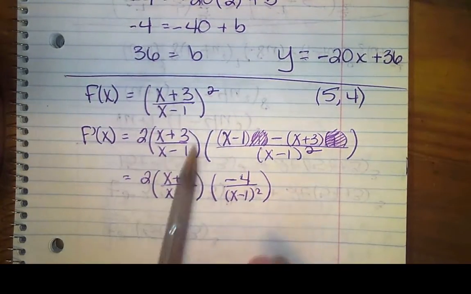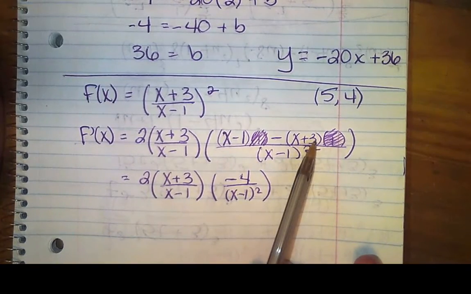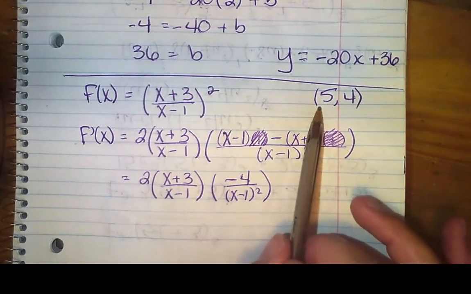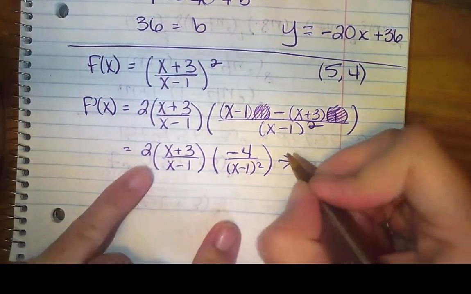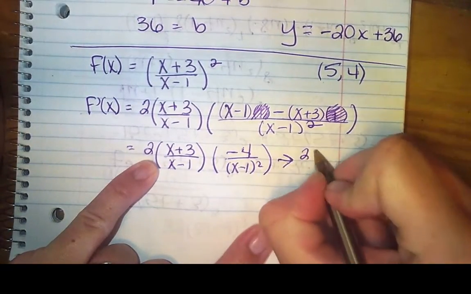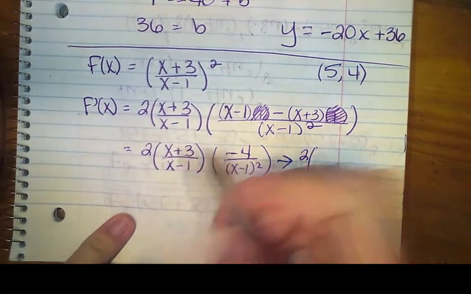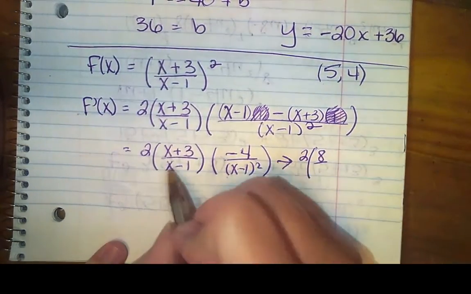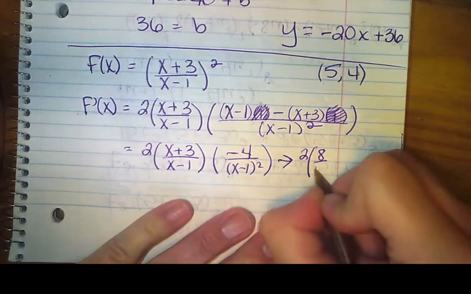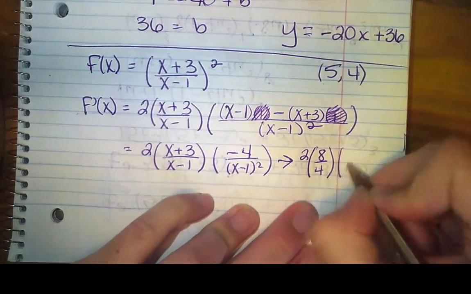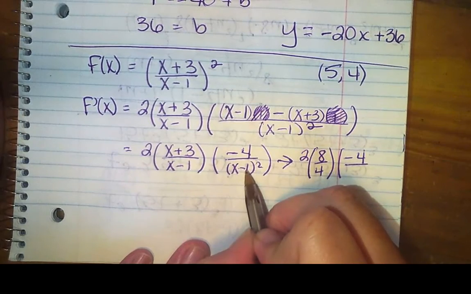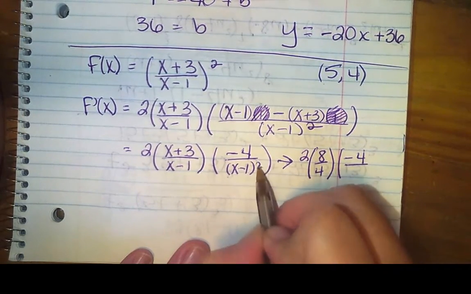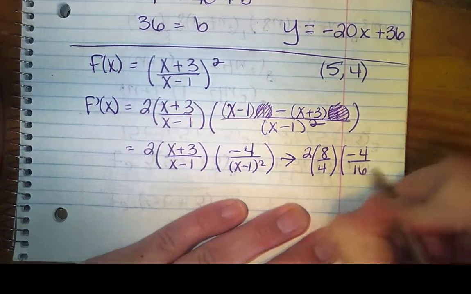Okay, so 2 times this times this. And now I'm just going to shove in a 5. Okay, so when I evaluate this thing at 5, I'm going to get a 2. 5 plus 3 is 8. 5 minus 1 is 4. And I got a negative 4 over 5 minus 1 is 4 squared is 16.